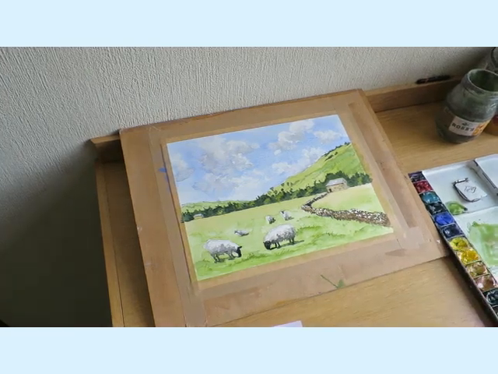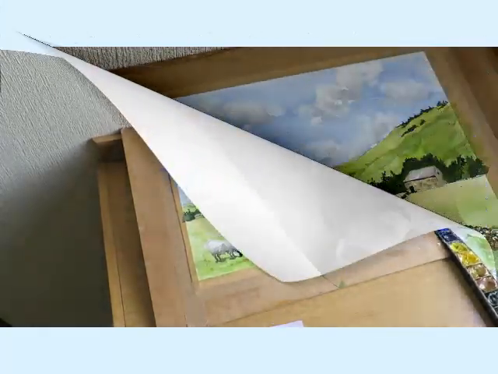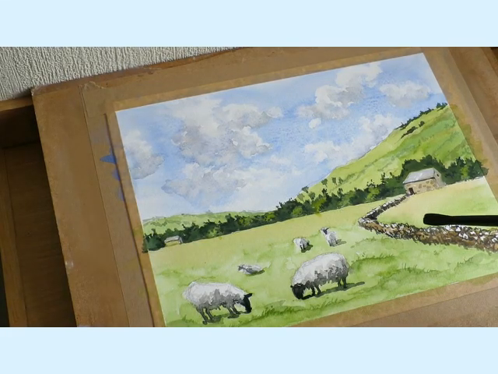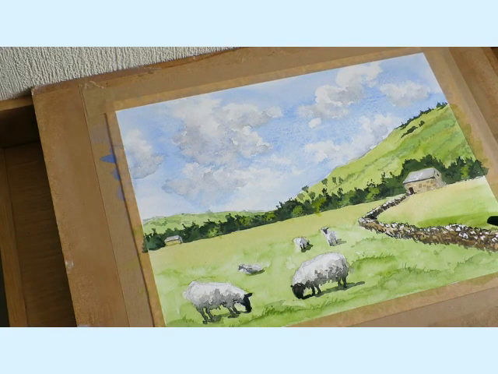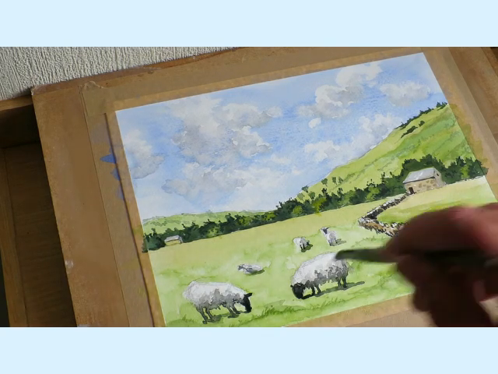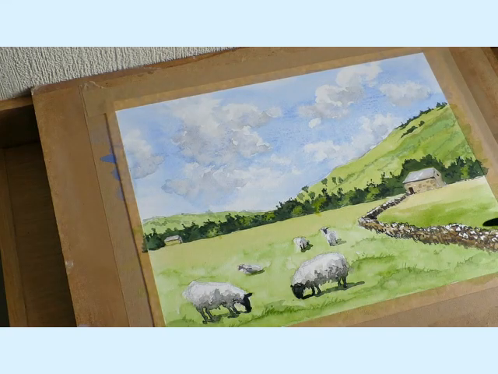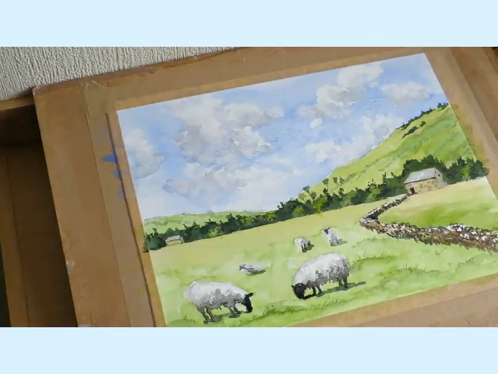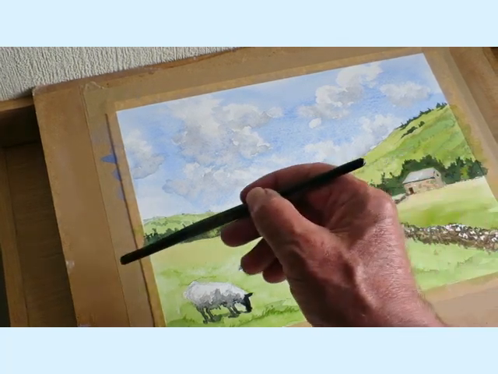Right, so we're almost there. Now I'm just going to add some bits to hopefully finish this off now. This field here will be in the shade a bit, so I'm just going to darken it, and then it will gradually get lighter. But the sun coming this way, the shadow will be behind the wall, and I'm going to drag some bits across that top part to just break it up a bit as well.